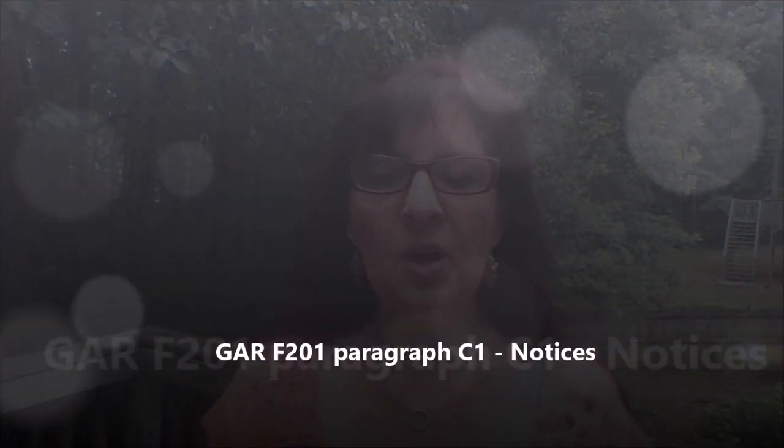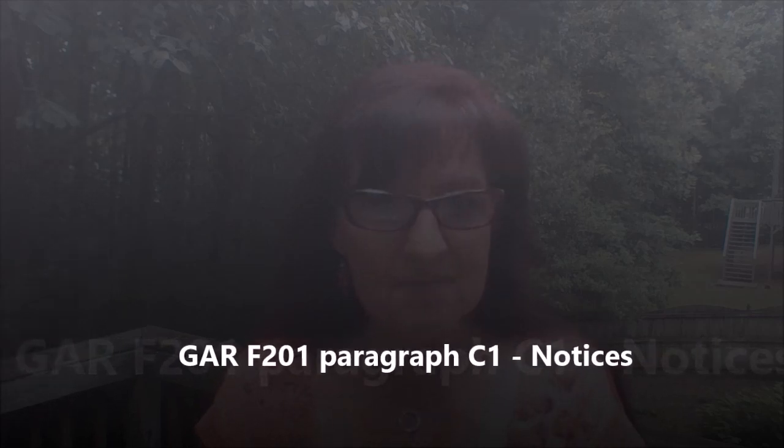In the RE forms contract package, this is all spelled out in the standard terms. In the GAR purchase and sale agreement, under paragraph C1, it talks about notices. Basically it says that all notices must be in writing, legible, and signed by the party giving the notice. You as agents are not essential agents to the contract, so the party giving notice must be the buyer or the seller. That's why I say agent email to agent email does not count.